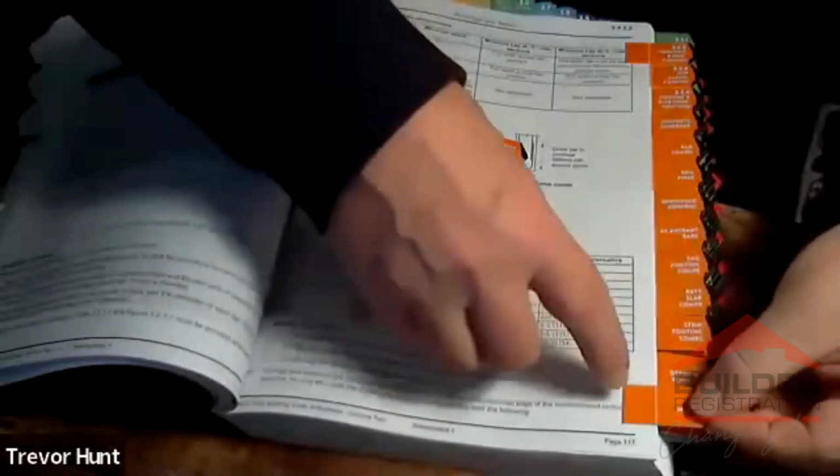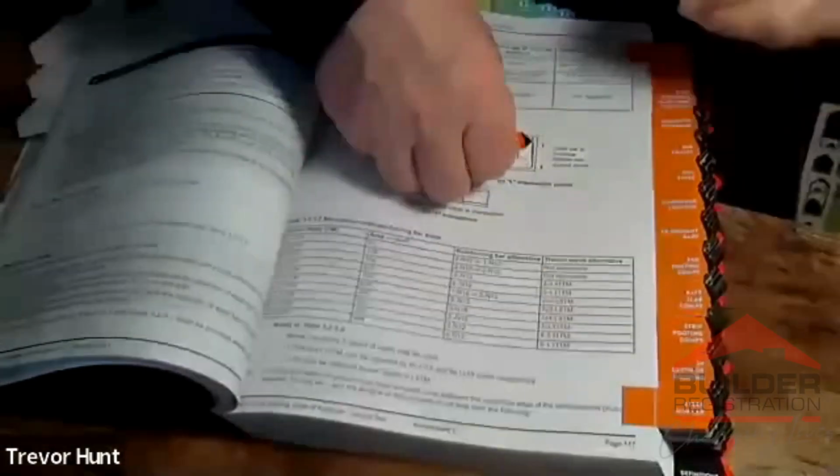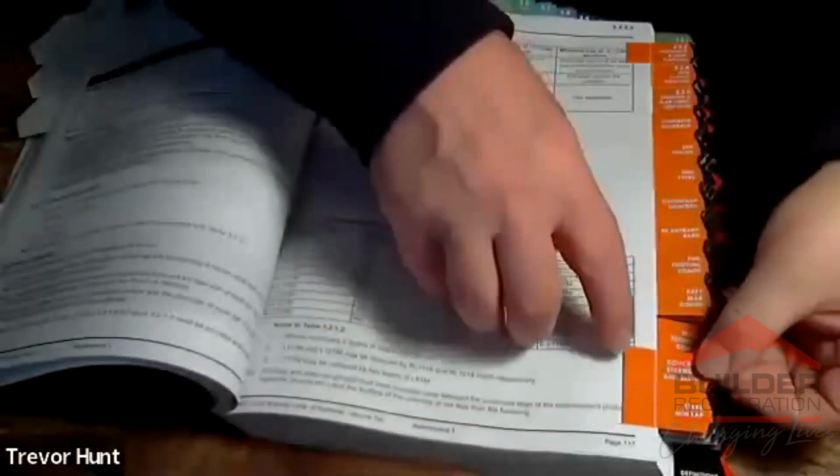I'll just start these down the bottom again, which is my steel minimum lap and my concrete strength, aggregate, slump, page 117. So I've got those two there.